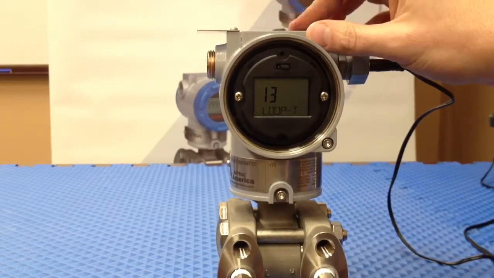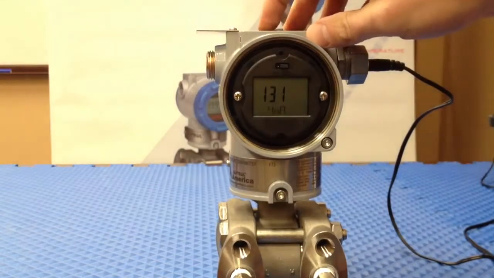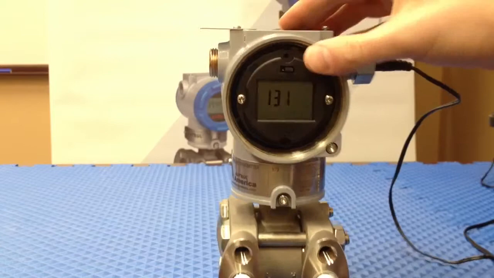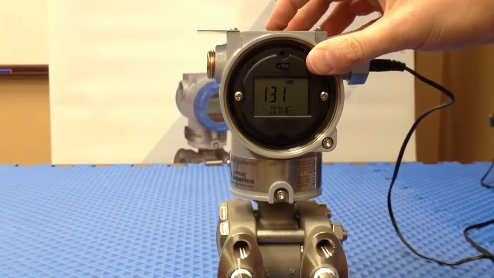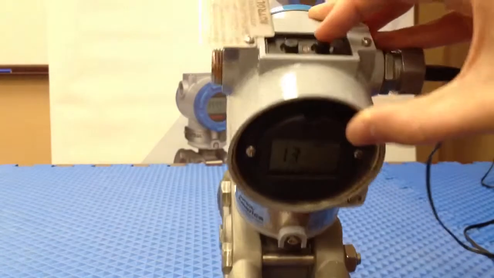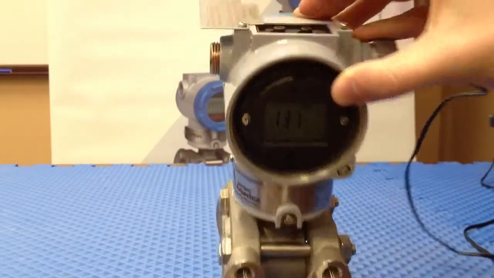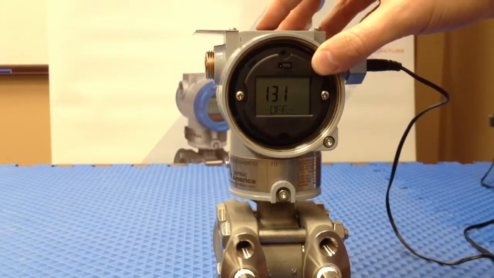So one more time, to set the loop test, the left button will cycle through the options. We'll hit 16 milliamps. We will use the right button to select, hit save, and we're currently in fixed output mode. Once again, to take it off, we use the right button to go back in, use the right button to select off, hit save, and we're out.